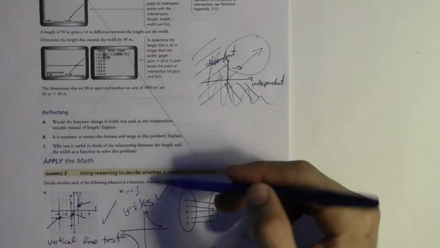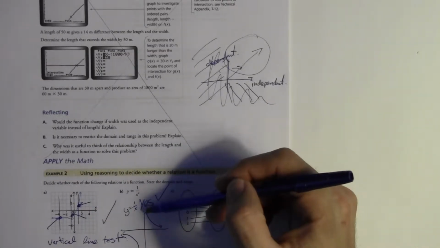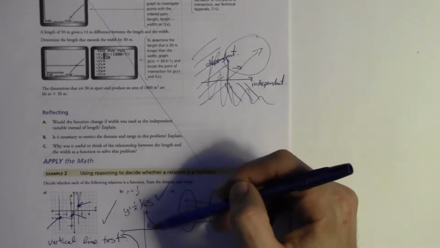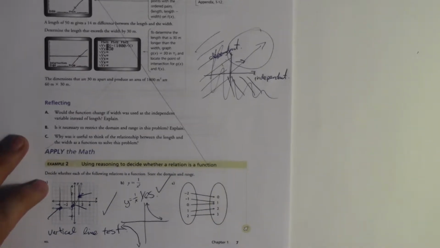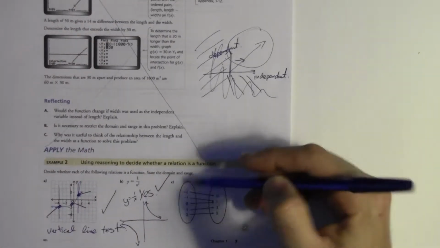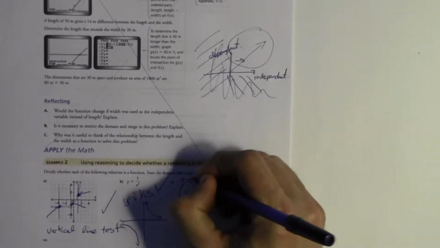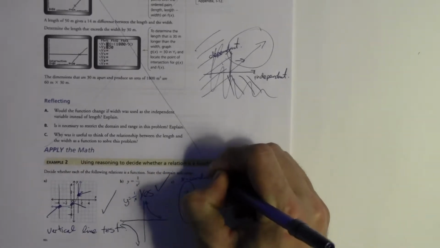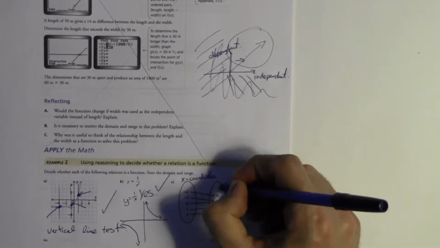Any equation that comes from a parent function that's easily discernible from the parent function is obviously a function. Okay, and the last one. This is just a set of points. These are the x coordinates, and these are the y coordinates.